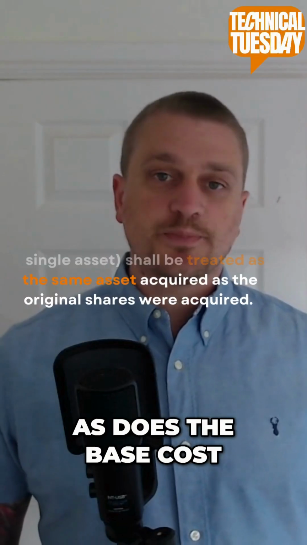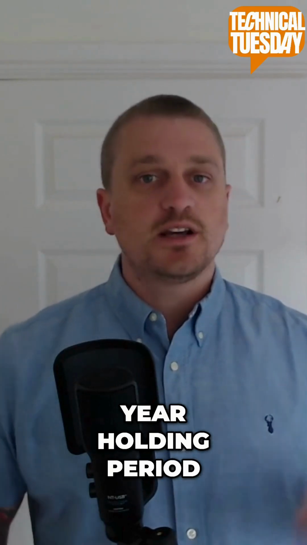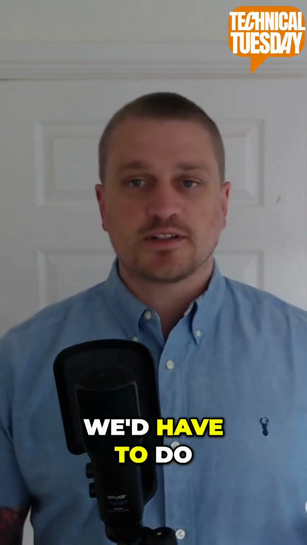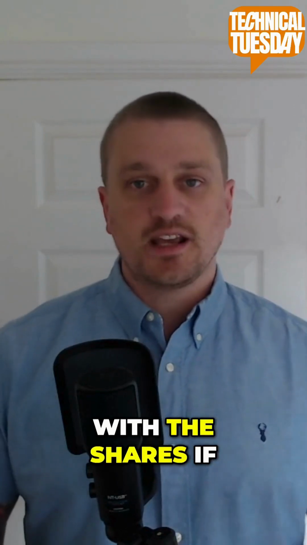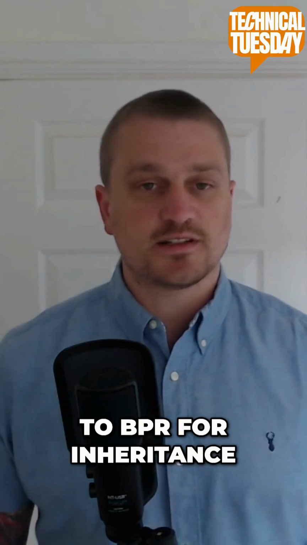the base cost. Things like business asset disposal relief, which require a 2-year holding period, mean that if we didn't have this reorganisation rule, we'd have to do our reorganisation and then wait 2 years before we could do anything with the shares if we wanted to qualify. The same principle applies to BPR for inheritance tax purposes as well.